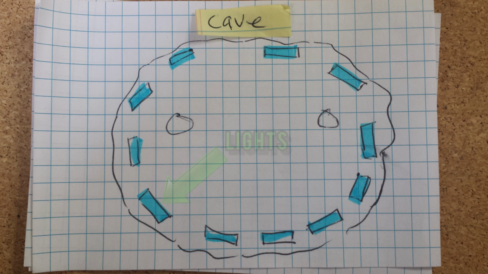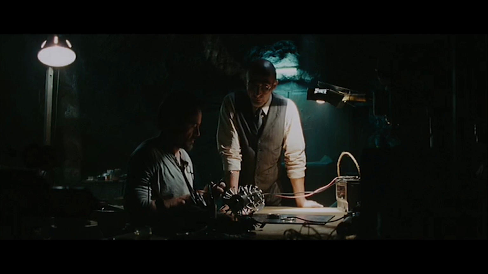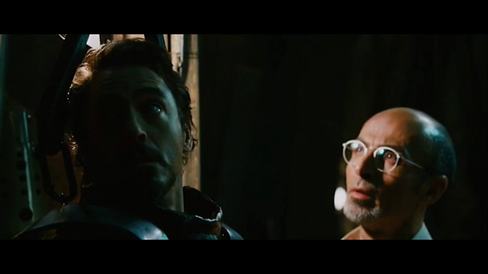Let's talk about the lighting setup in the cave. They've set up these blue practical lights all around the cave that serve 3 functions. 1. They provide illumination for the walls and such in the background, so we're not just looking at darkness. 2. They give you some great backlighting opportunities. 3. They serve as motivational sources of light.